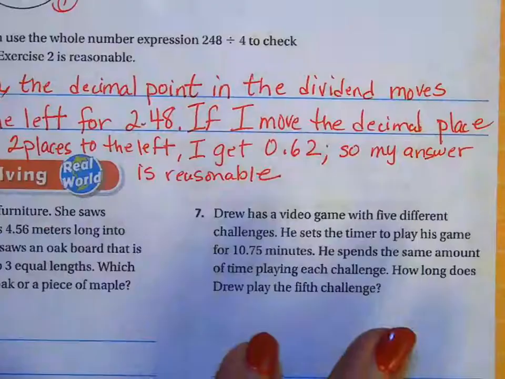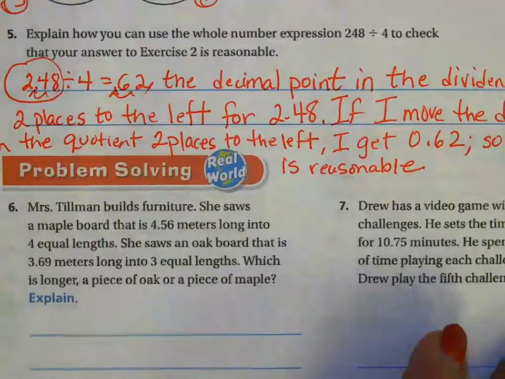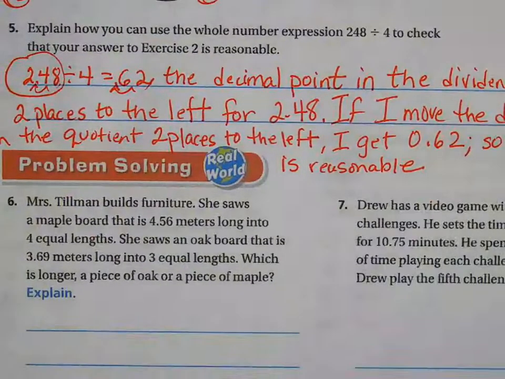All right, let's look at number 6. Let's see if I can enlarge that. Yeah, it'll let me enlarge. Good. Okay, there we go. Mrs. Tillman builds furniture. She saws a maple wood that is 4 and 56/100 meters long into 4 equal parts. She saws an oak board that is 3 and 69/100 meters long into 3 equal parts. Which one is longer, a piece of oak or a piece of maple?